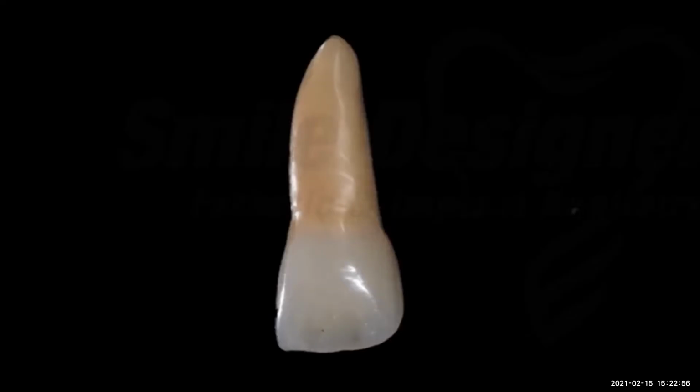Finally, you can see the results. You can see the differences between the diamond polish and rubbers. In the root area, polished only with rubbers, and in the crown, we use natural gold brush, and you can see the differences.